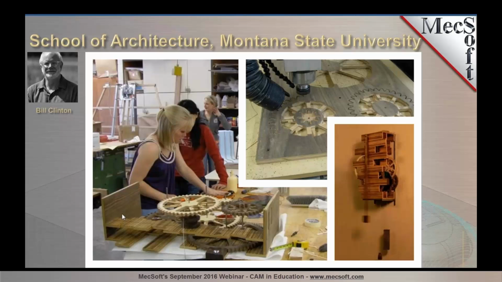What you see in this picture are students assembling the last mock-up that we did. And in the upper right-hand corner, you'll see the gears being cut. To get as flat a material as we could, we made our own plywood in vacuum bags. So we used 16th-inch veneers, cross-laminated the veneer, and made very, very flat wheels for our clock mechanism.